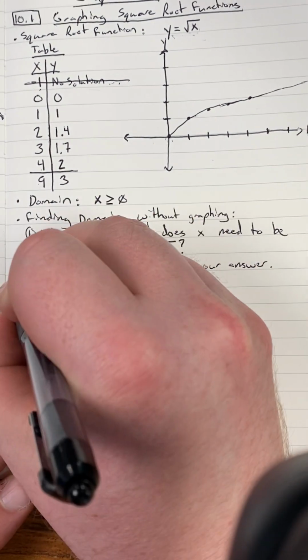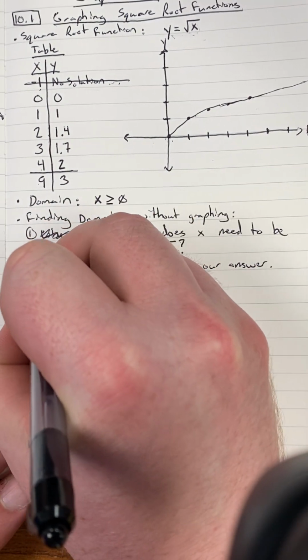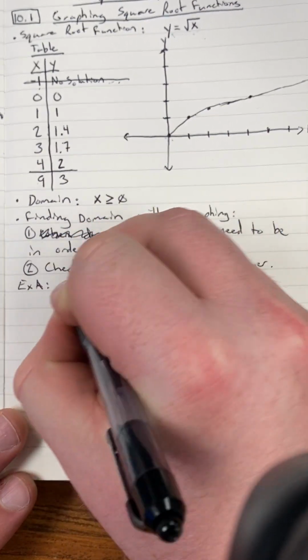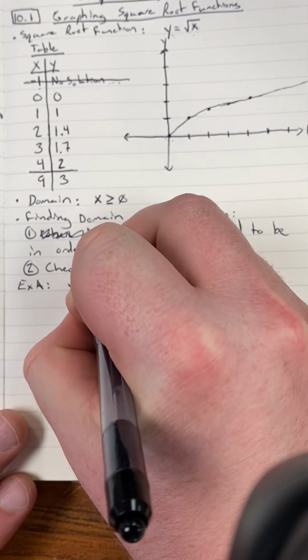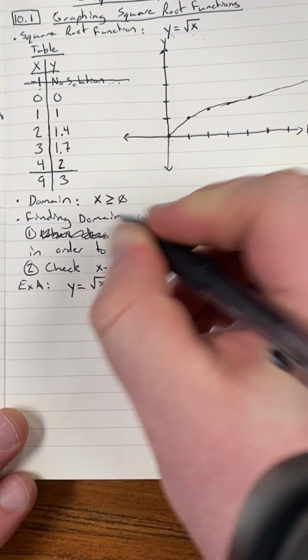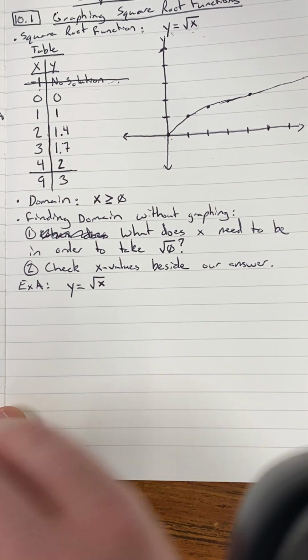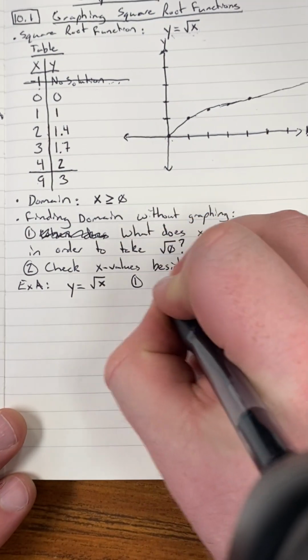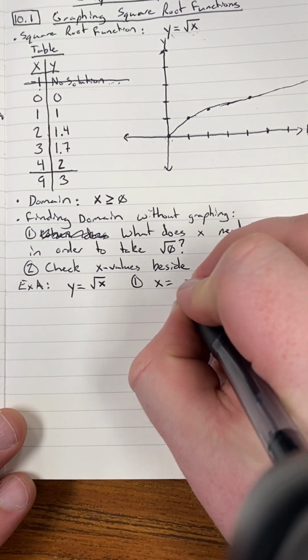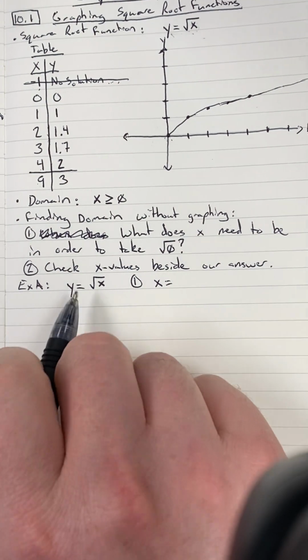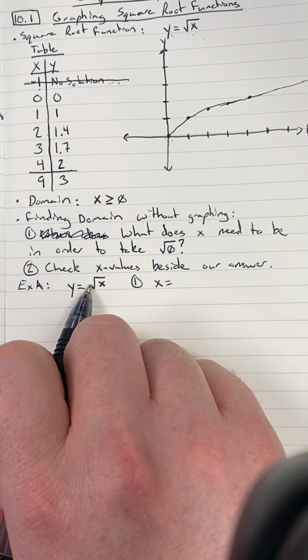So as an example, example A, let's just take the one that we just did to see when this happens. So if I have y equals the square root of x, first thing I ask is, what does x need to be in order to make me take the square root of 0?